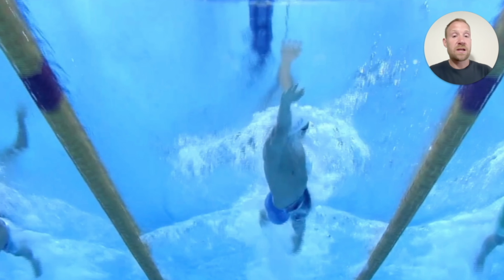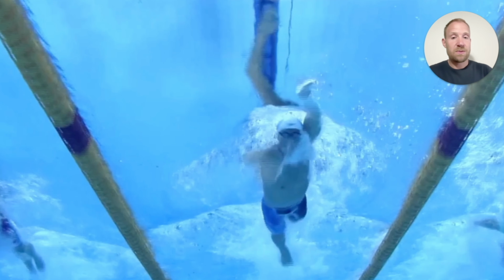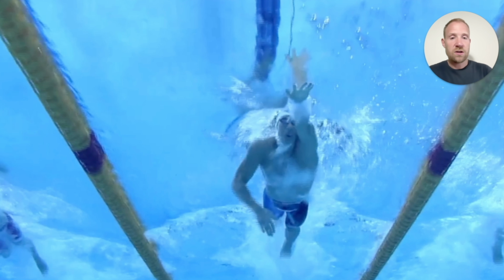And then that third kick is going to allow them to recover the arms. So get in a position, apply pressure, and then recover the arms. When you understand why it's happening, it becomes much easier to see what's happening.